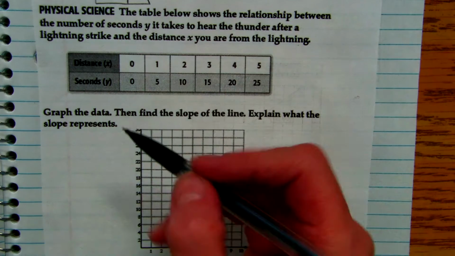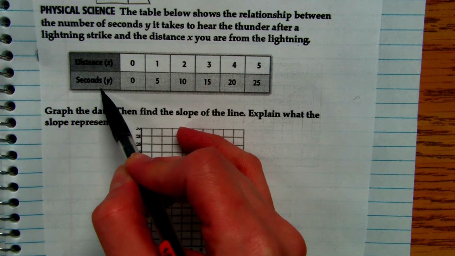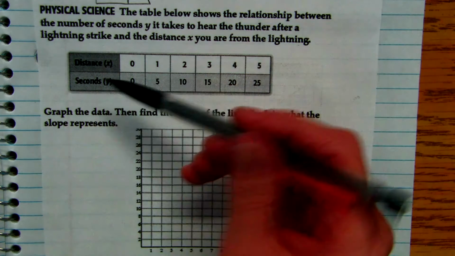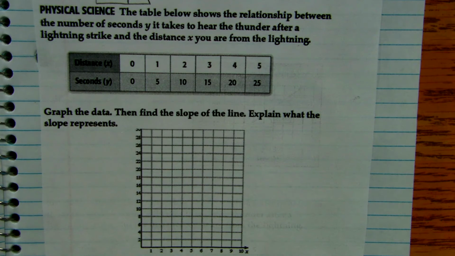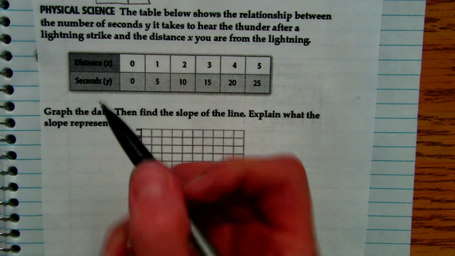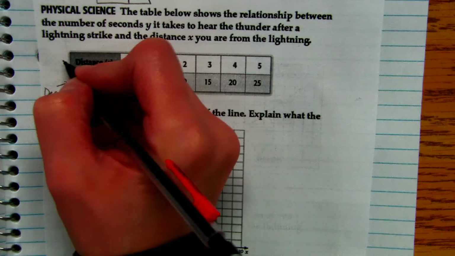Sometimes I do. But this one's different. Normally time would be our independent variable. They're saying it's not. And that's because how far away that lightning strike is determines how long it's going to take for you to hear it. So how many seconds depends on how far away it is. Does that make sense? So this is the dependent variable this time, which is a little confusing.